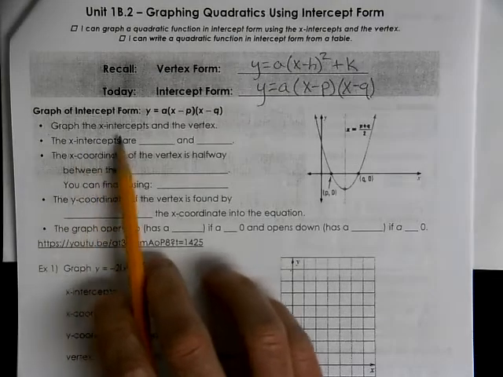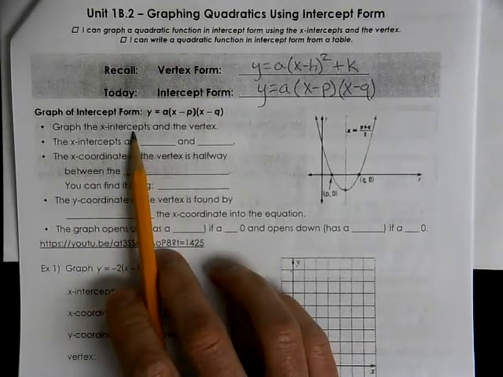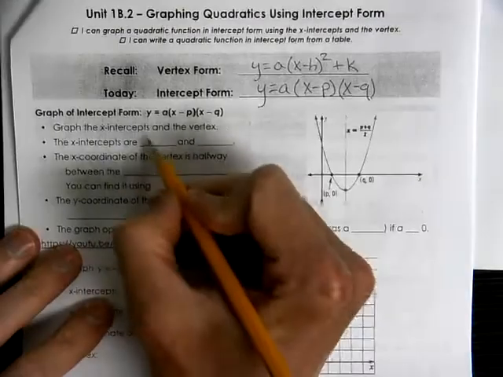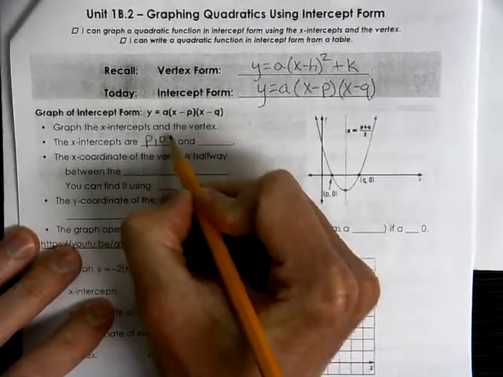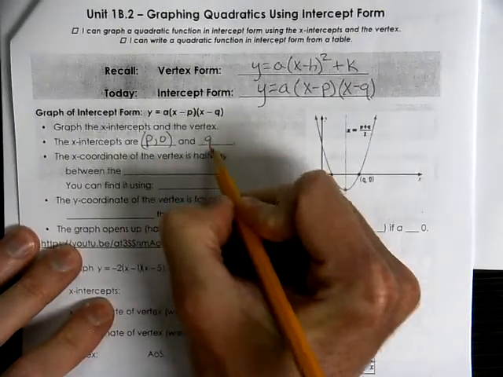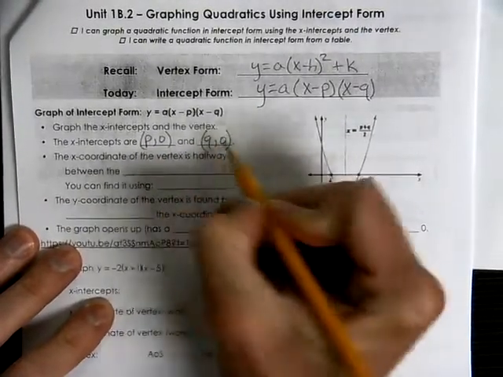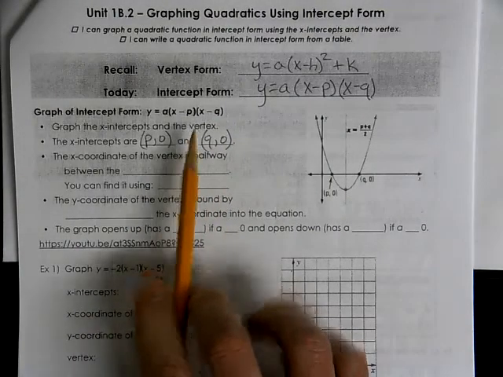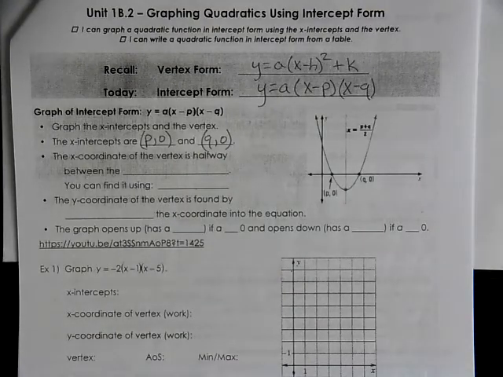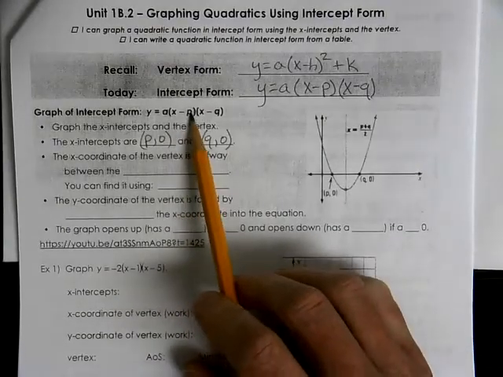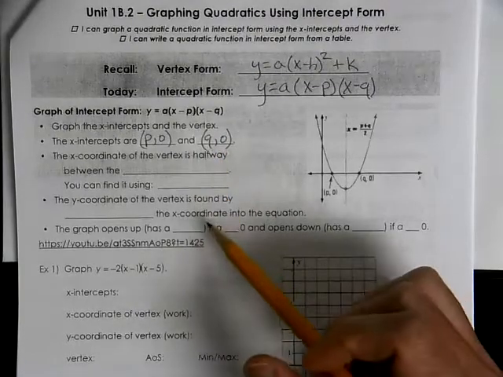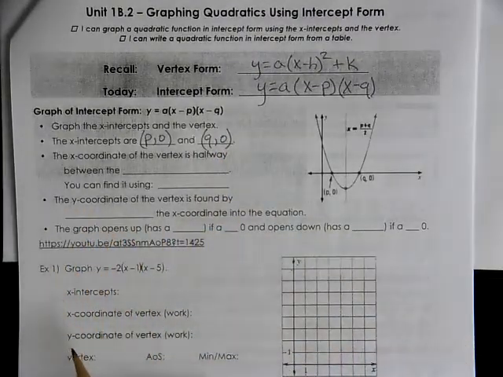We're going to graph the x-intercepts and the vertex. The x-intercepts are (p, 0) and (q, 0). So they are going to be the opposite of what's inside the equation again. All year it's going to be like that. So this is x minus p, so we take the p value, x minus q, so we take the q value. Now this part's different also.